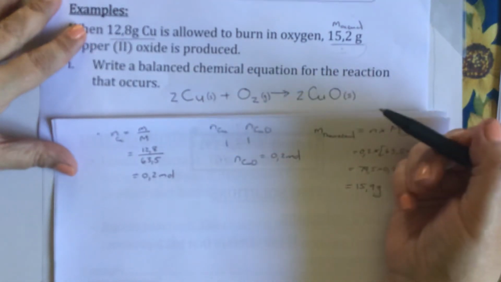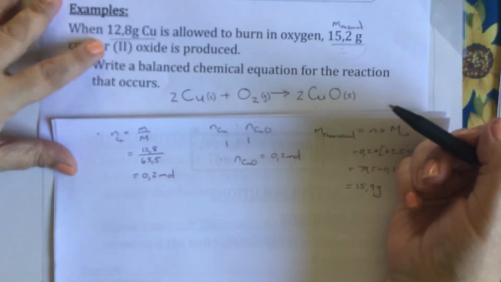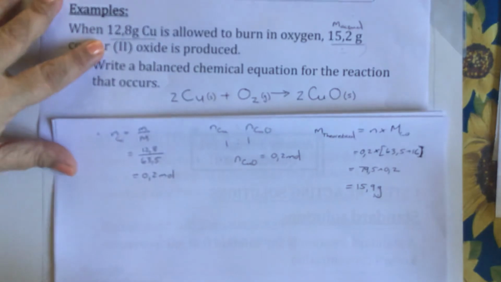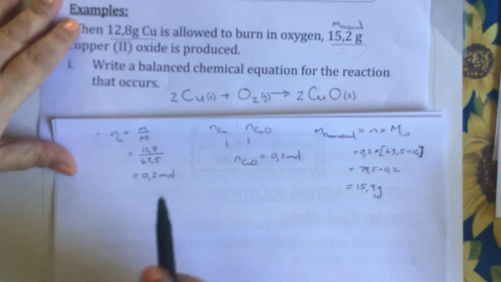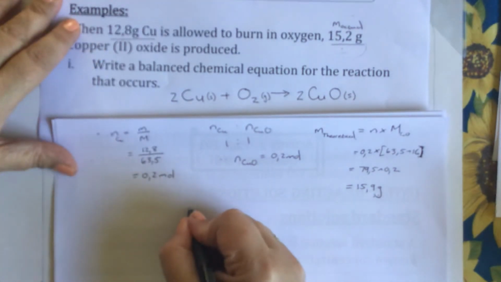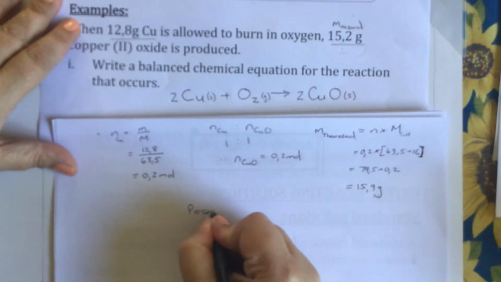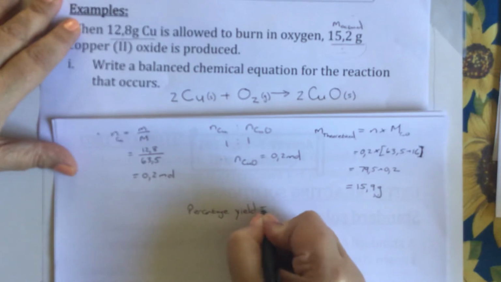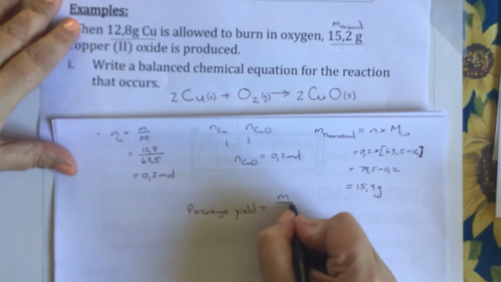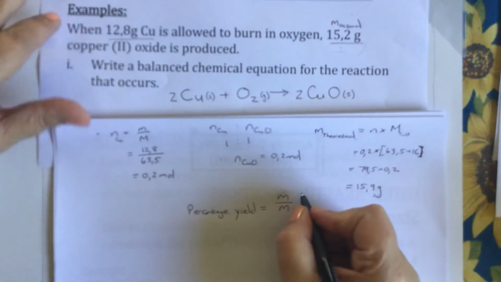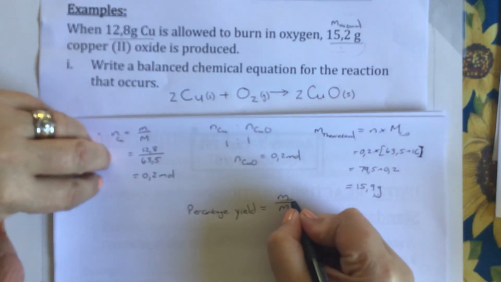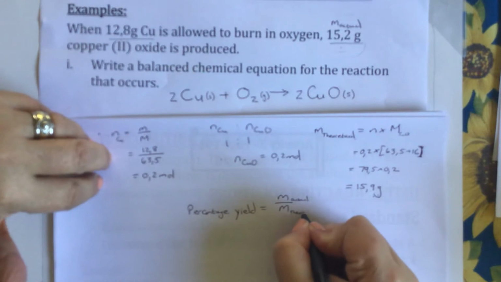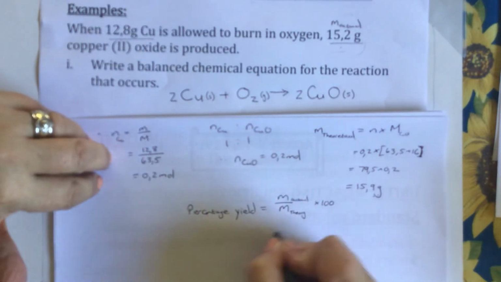Right, so why was not enough formed? Because the copper that was started with was not completely pure. Our question was to calculate the percentage yield. So I write down the formula: percentage yield is equal to a mass over a mass, and it is actual over theory, multiplied by 100.